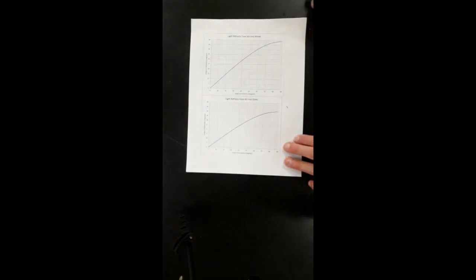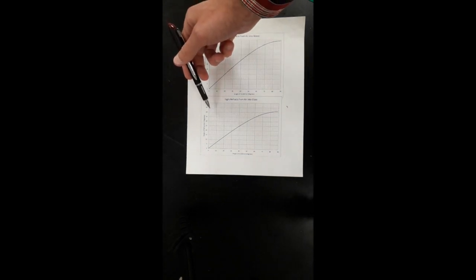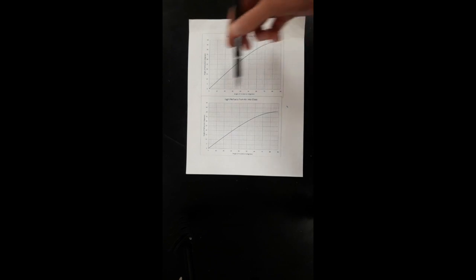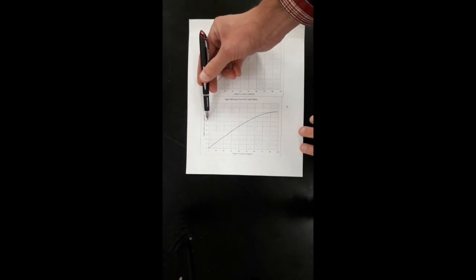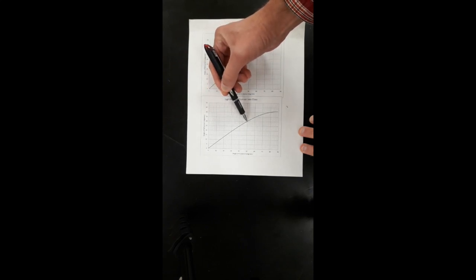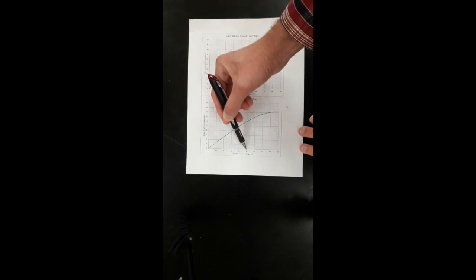How do you know if an angle is big enough for total internal reflection to occur? You can tell by looking at your graph. So if you recall, when light goes from say glass into air, if we want to find the angle of refraction, we put their angle of incidence over here, because we're going from glass to air, and we move over, we figure out where it hits the graph, and this is our angle of refraction.